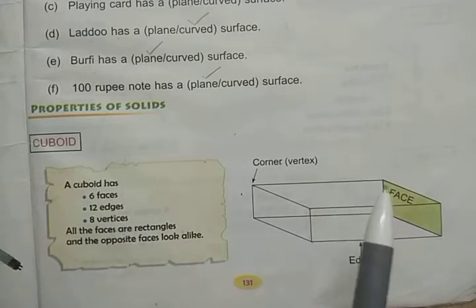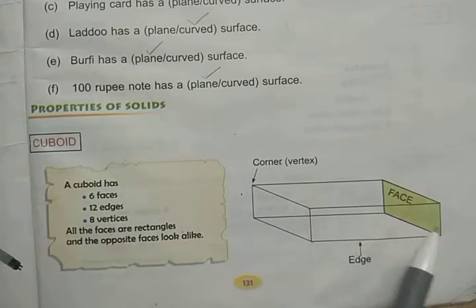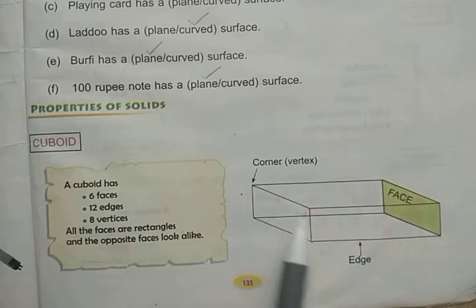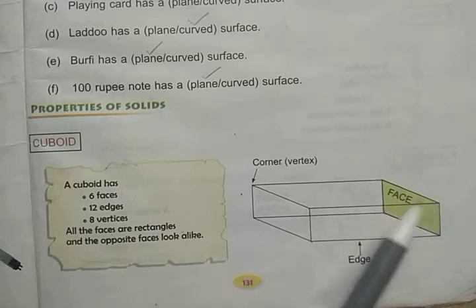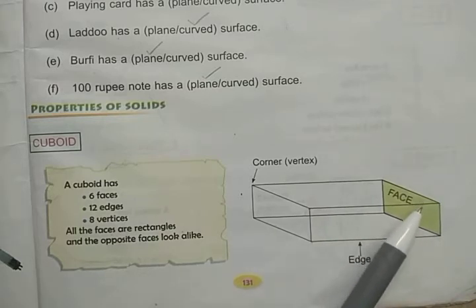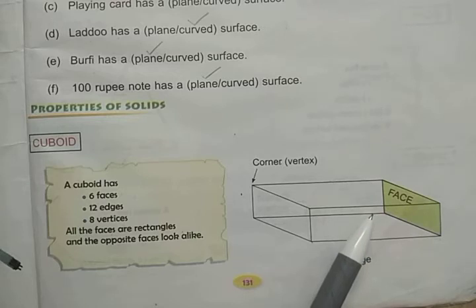So what are faces? You can see here, this whole side that you see is a face. So it has 6 faces, and edges means where 2 faces meet, there you see a line, that is an edge. So it has 12 edges.